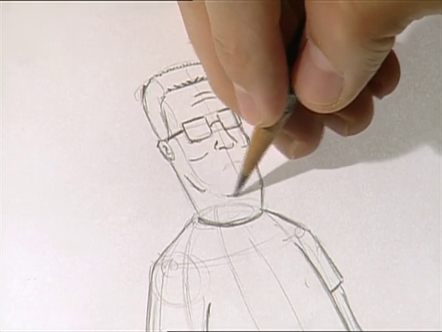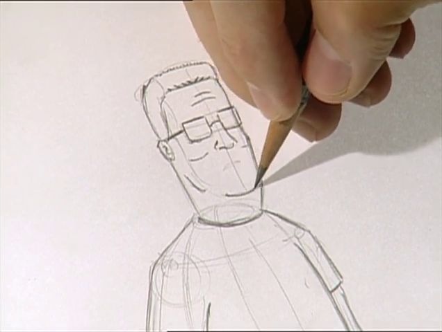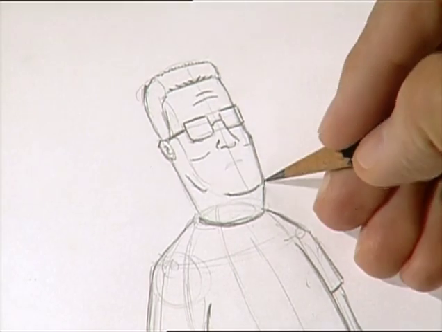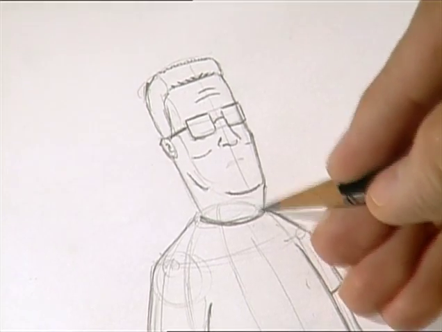Then his chin. Now the thing about the chin, if Hank's mouth is open, the chin will be lower. If it's closed, it'll be a little bit higher. So it moves up and down with his mouth. Something that we need to be aware of when we're drawing the characters.